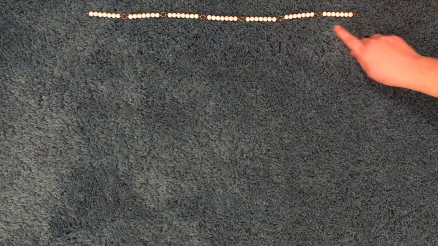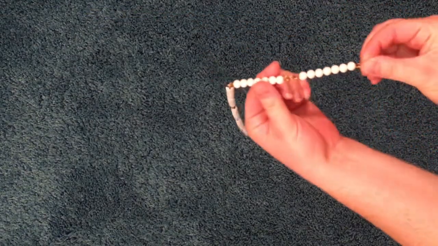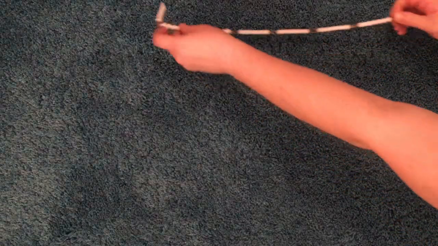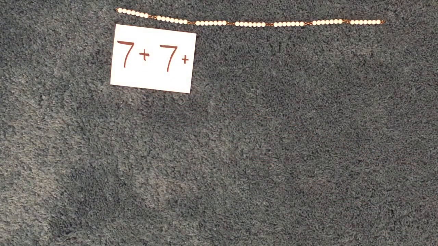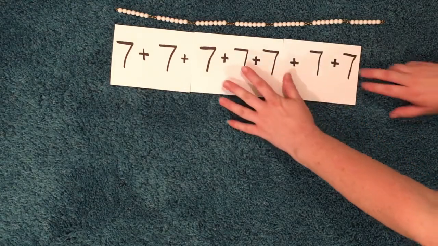How many beads do you think are in this chain? How could you figure that out? Well, you could count every single bead, but that would take a long time. So let's look for a pattern. Maybe you notice that the amount of beads in this bar is being repeated. So in one bar, we have 1, 2, 3, 4, 5, 6, 7 beads. So we could add all of the sevens together. So you'd have 7 plus 7 plus 7 plus 7 plus 7 plus 7 plus 7.